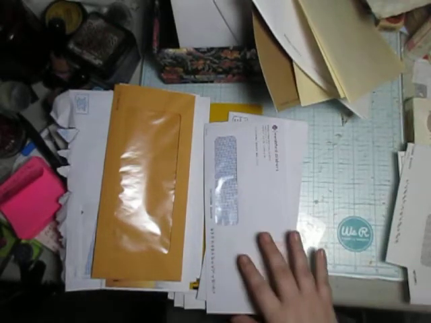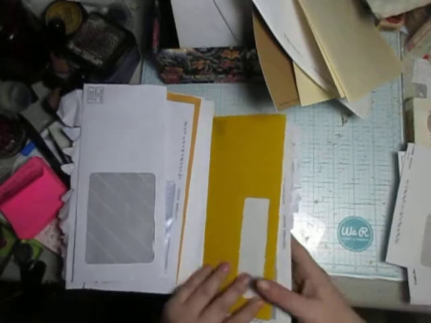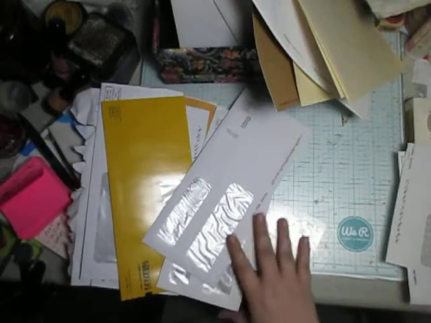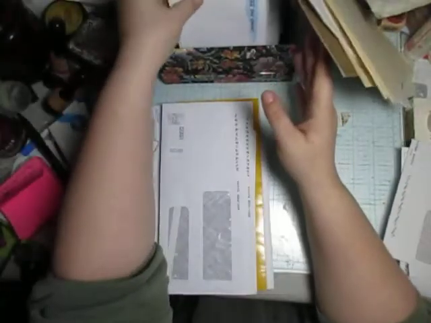I'm just going to throw this one out, actually. It's kind of ripped and everything else. We don't want ripped ones. We want the non-ripped ones, right? For our journaling. So the ones that are kind of ripped a bit, I'm going to throw in the garbage. And this makes life just a little bit easier.